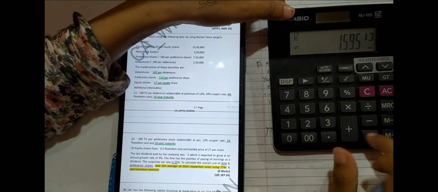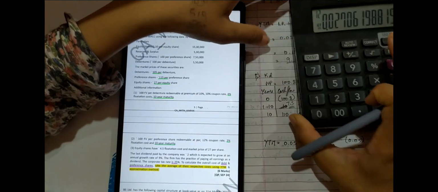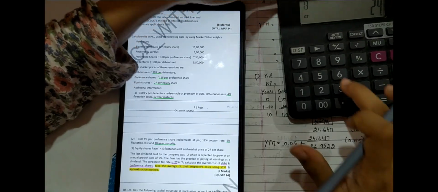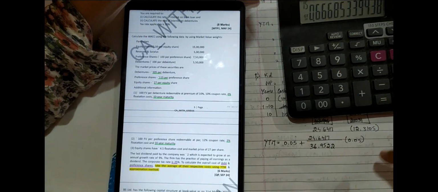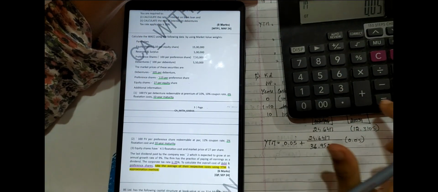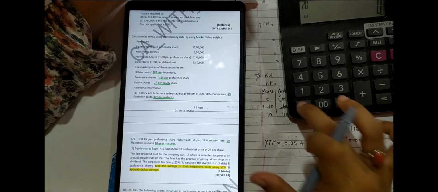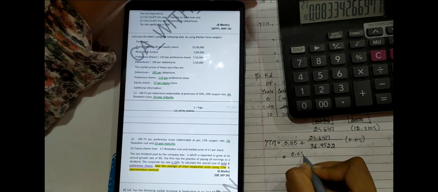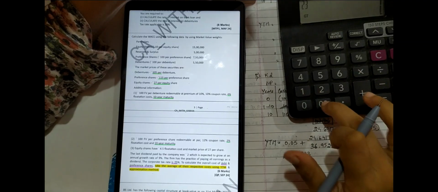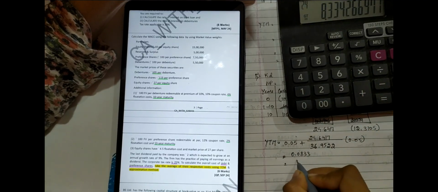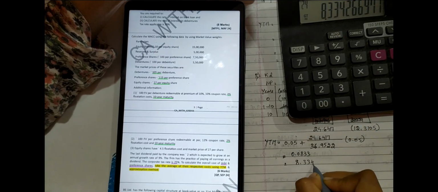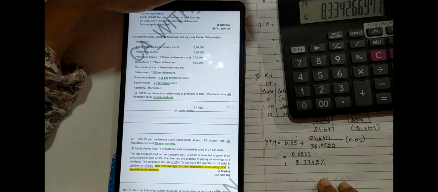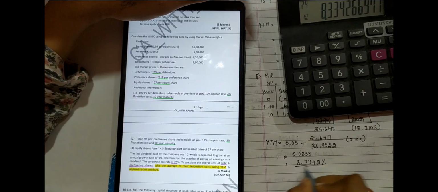So divided by equal to 24.6417 into 0.05 plus 0.05. So this comes out to be 0.0833 or 8.3342%. So this is KD from YTM approach.